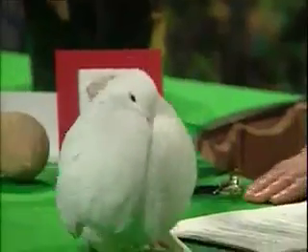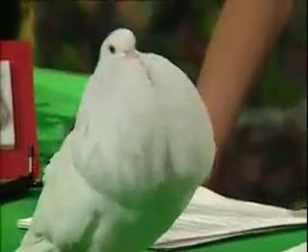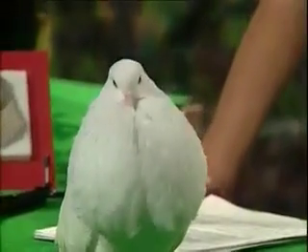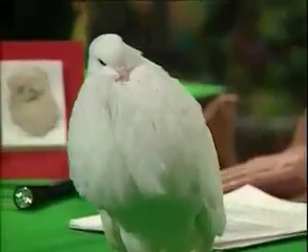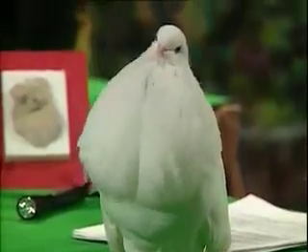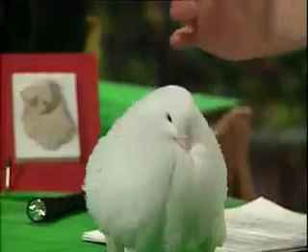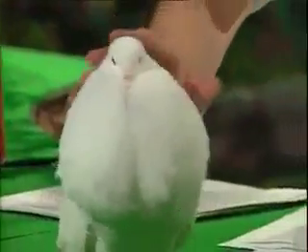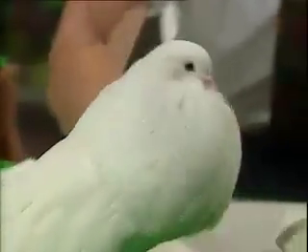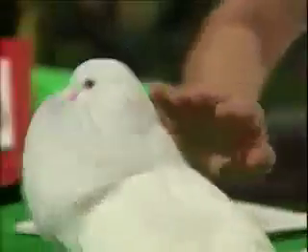This is a Marcinero cropper. It's a pigeon which has been bred by artificial selection from the wild rock dove, and in this case it's been bred for thickness of feathers and for size of crop. You see the great big crop at the front, which is blowing up like that, and see how big the feathers are.